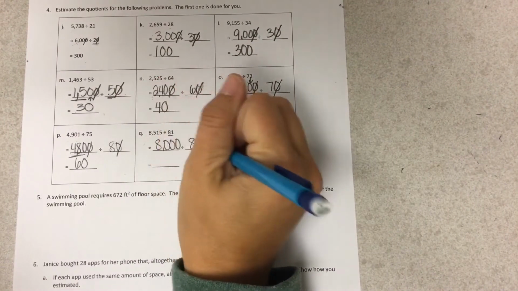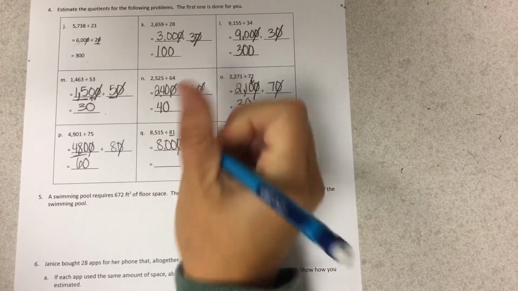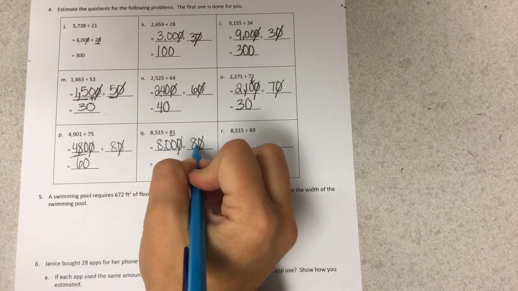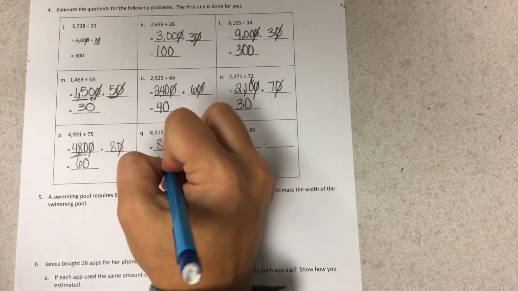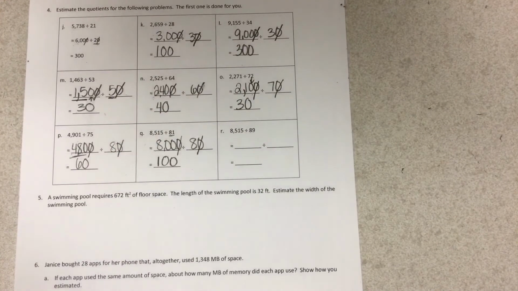So I'm going to do 1,000 divided by 10, which is going to give me 100. So now I've got 800 divided by 8, which I know 8 divided by 8 is 1, and I've got 100. So the answer is 100.